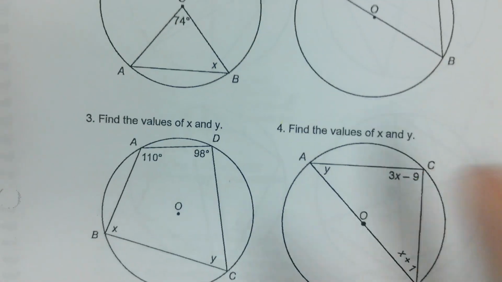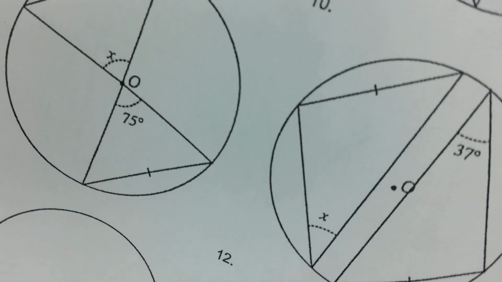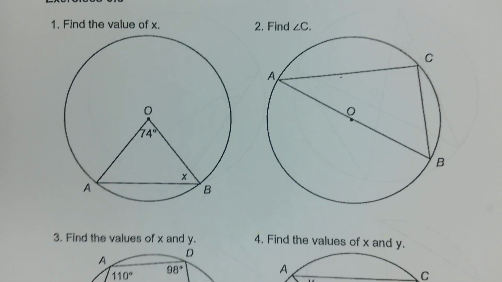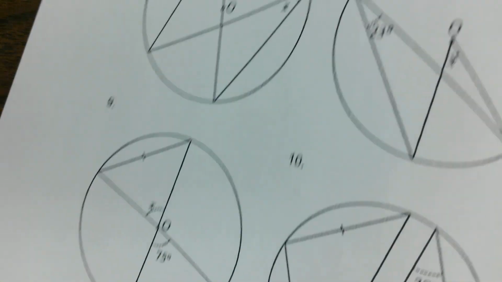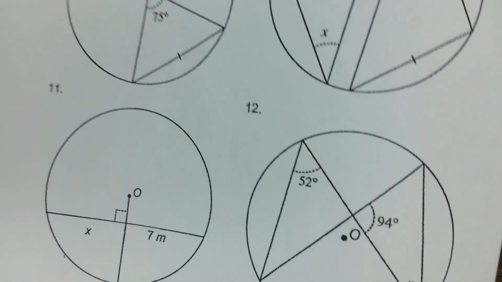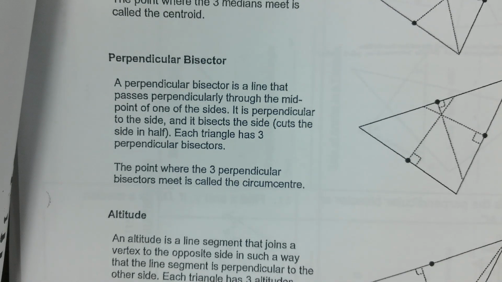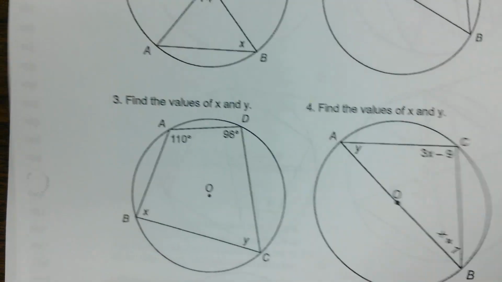There are only 12 circles. You can finish this in 20 minutes for sure. Okay, so this page, front and back, all the circles. Finish it in the next 20 minutes and then you'll have no homework. Otherwise, finish it up for homework.